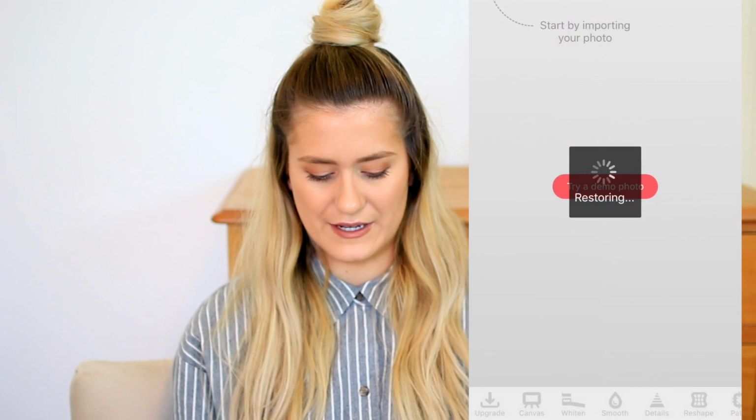Now, Facetune is an incredible app. You do have to pay for it. I think it's about like $3.99 or something, but it's totally worth it. It's not just for like distorting your body or whitening your teeth. Like, you can use it for so many more things.